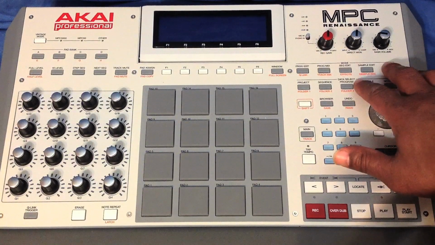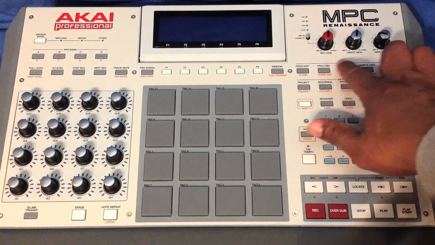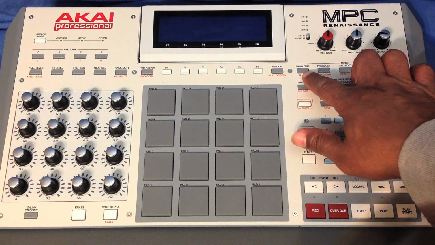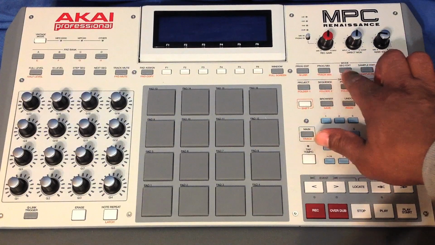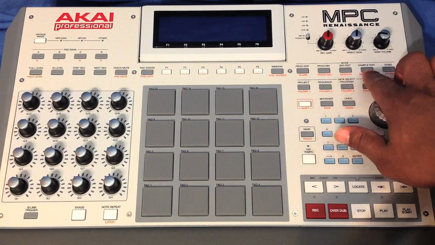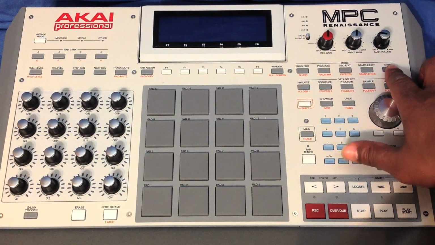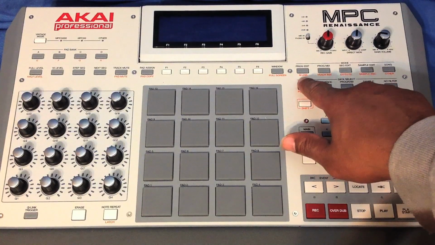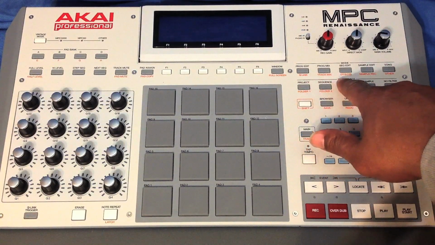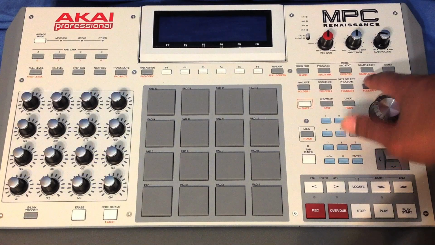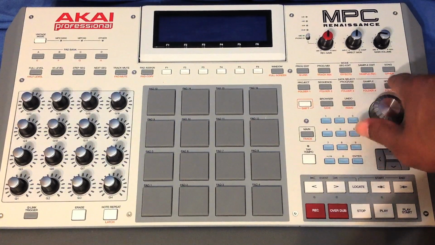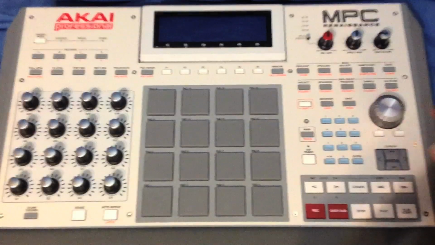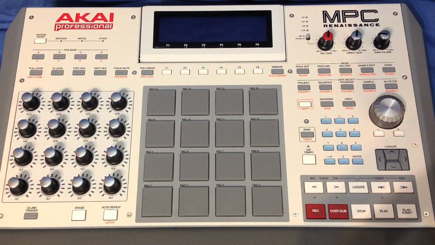You got your song mode. When you go into song mode, these are your different modes right here. You got your project editor, your program editor, your program mix, sequence editor, sample editor, and your song. And like I said before, to get to any of the bottom functions, you'd hold shift down and you'd press those functions. So each button does a number of functions.